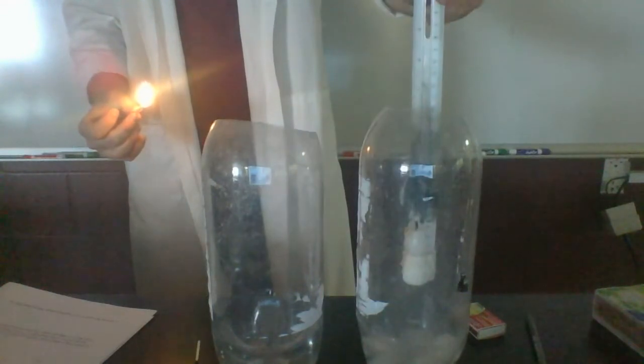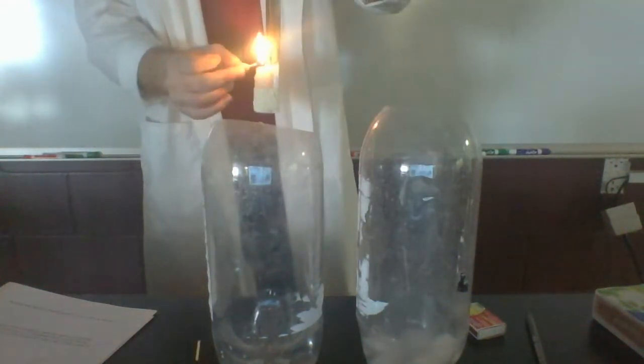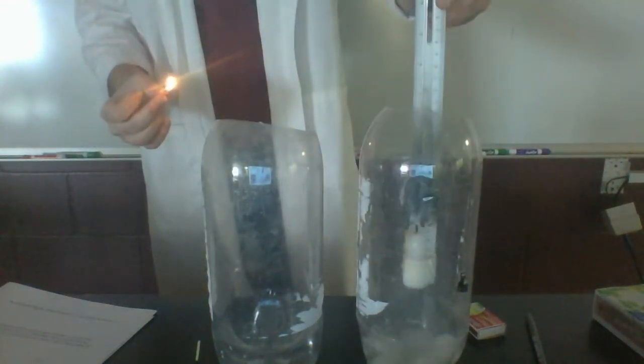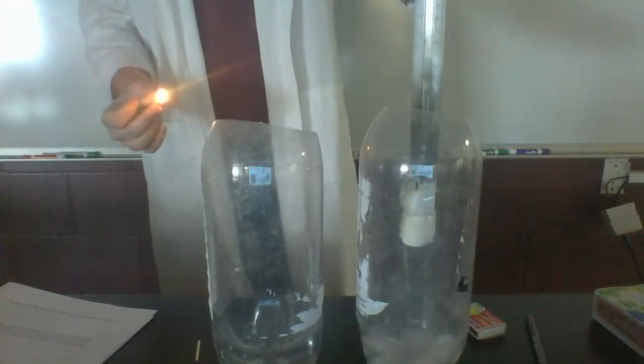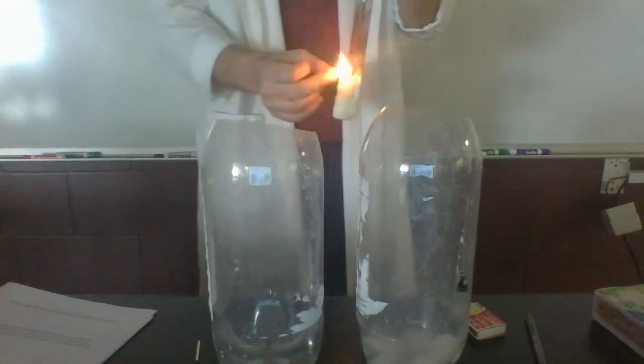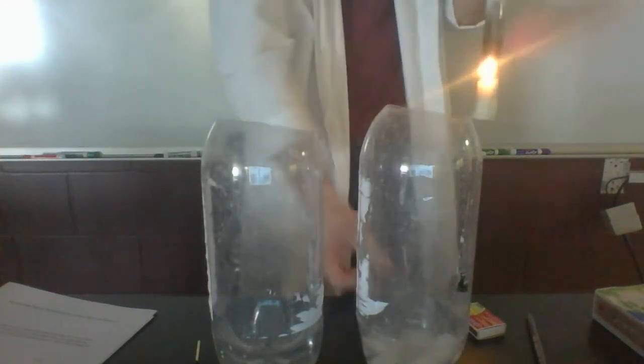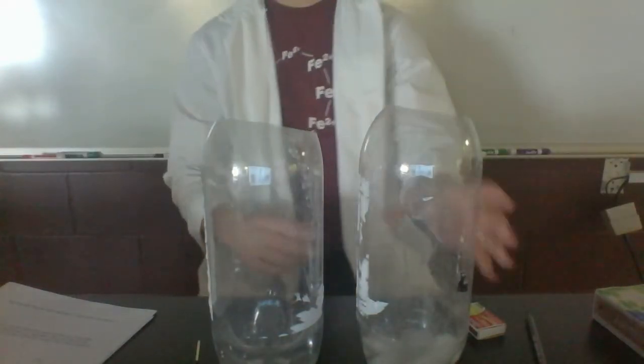So now, remember before we were like this, and now, look at that. How come, right? What does fire need to burn? Fire needs oxygen. In here we generated CO2, and that CO2 is keeping oxygen from getting to the flame, so it puts it out.